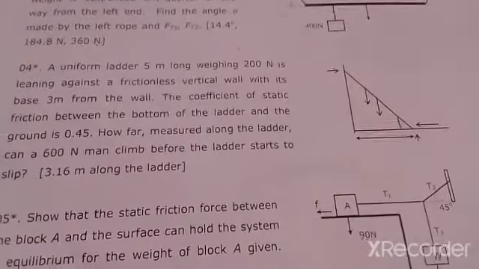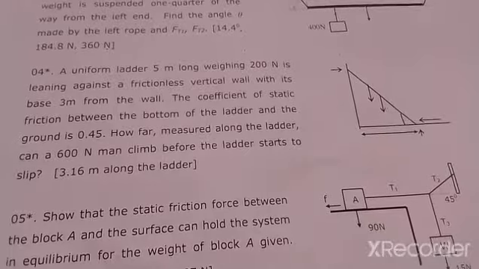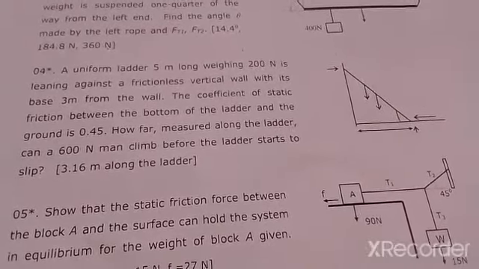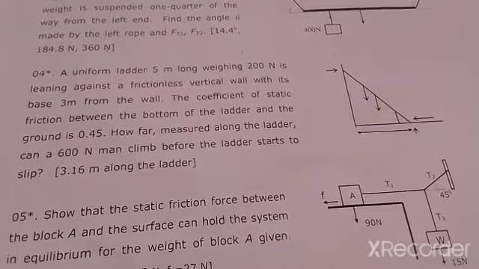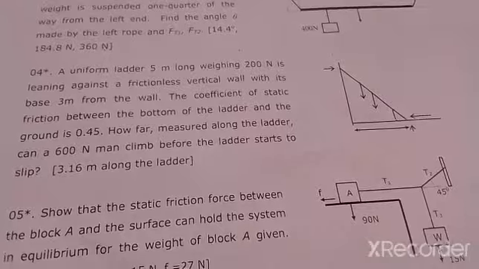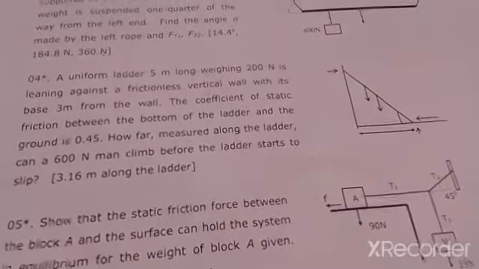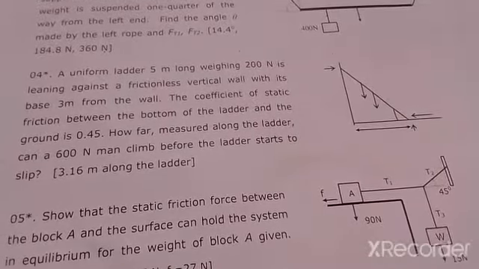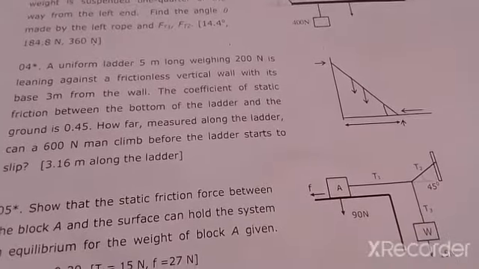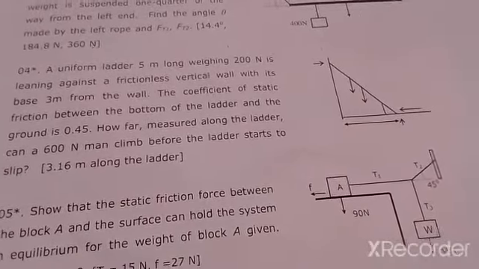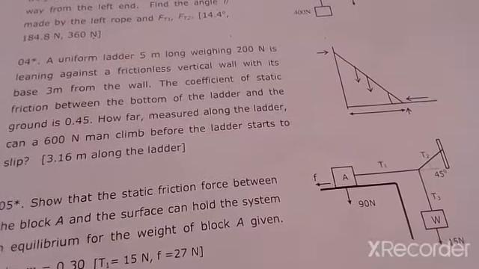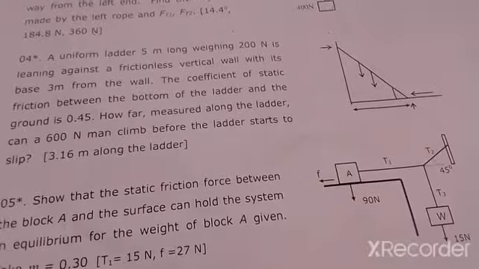Question 4 reads, a uniform ladder 5 meters long weighing 200 newtons is leaning against a frictionless vertical wall with its base 3 meters from the wall. The coefficient of static friction between the bottom of the ladder and the ground is 0.45. How far, measured along the ladder, can a 200 Newton man climb before the ladder starts to slip?